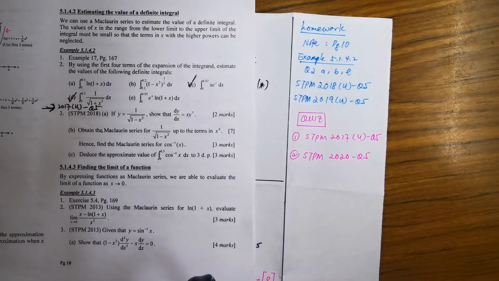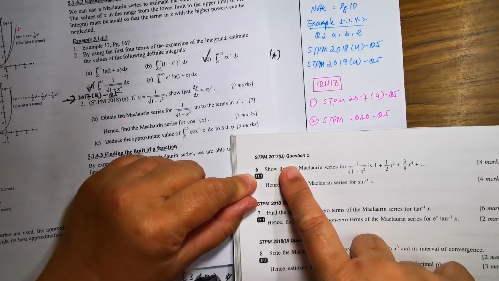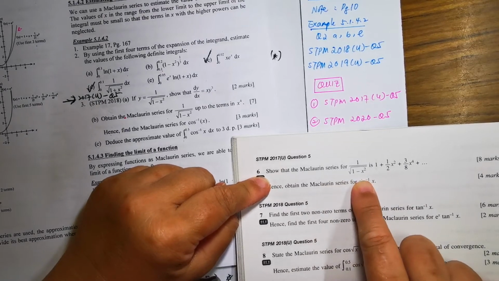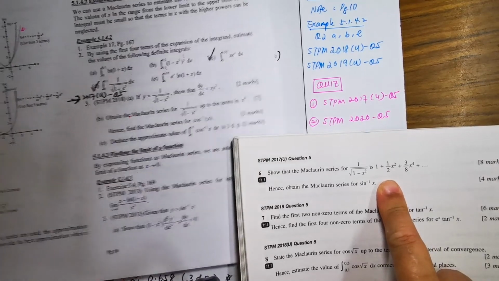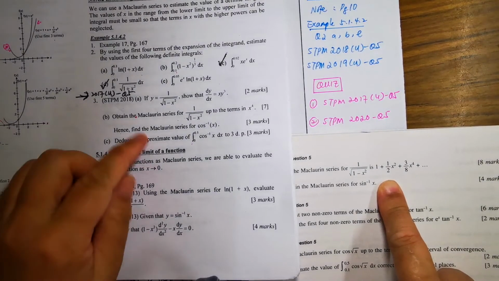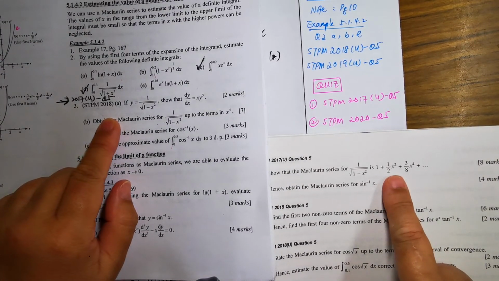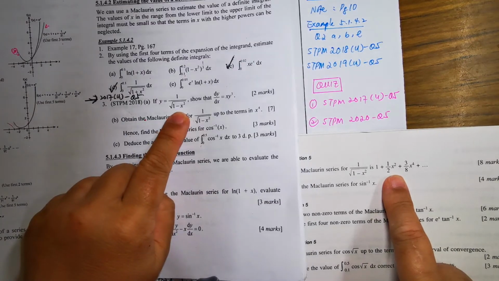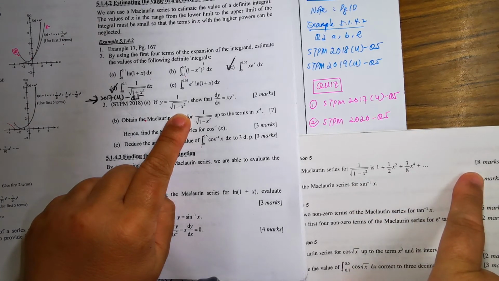Okay, this is a question from the 2017 repeat paper. You see or not? Show that the Maclaurin series for this one is this one. 8 marks. Familiar, right? It's actually exactly the same as your 2018. This question came out in the 2017 repeat paper, then in 2018 they asked almost the same thing. Same function. They want you to show this, and they give you 8 marks. So even though they never say, you know that you have to use Maclaurin's theorem.